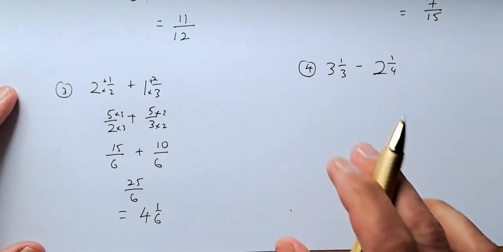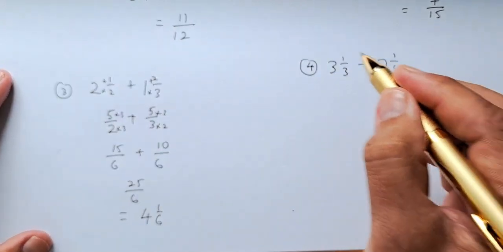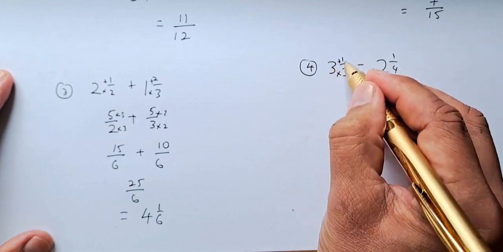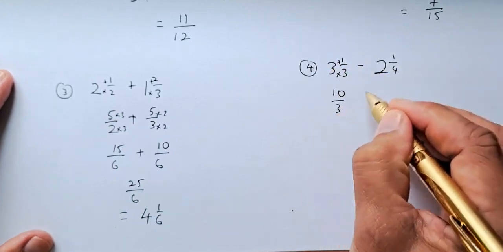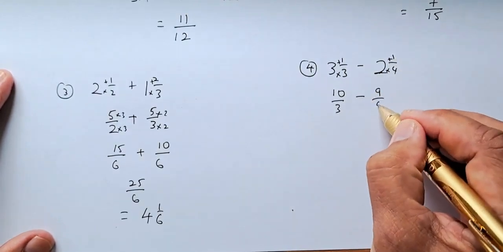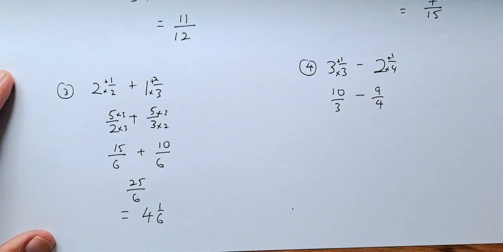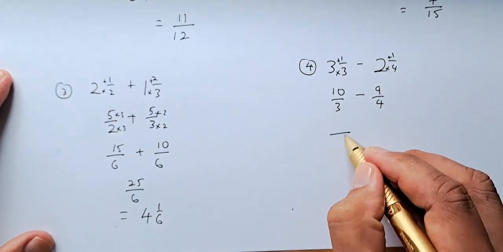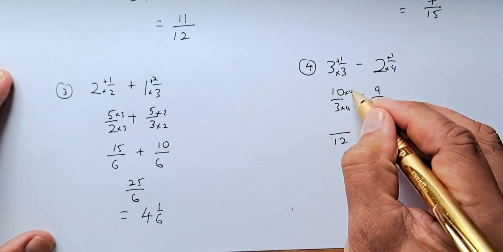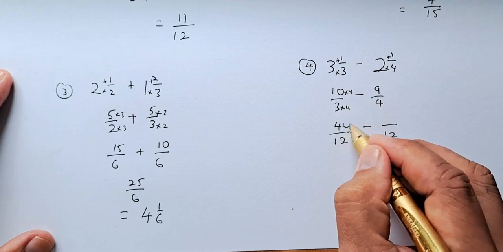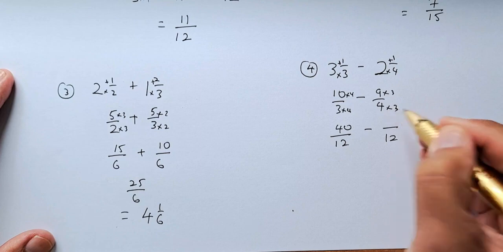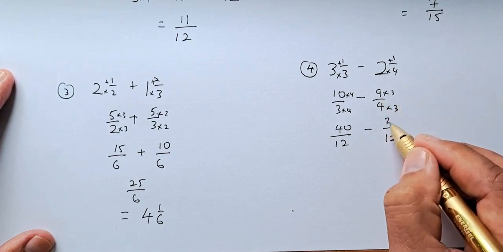Subtraction of mixed numbers. Again, to convert to an improper fraction, you multiply 3 times 3 plus 1. So 3 times 3 is 9 plus 1 is 10 over 3. And 2 1/4, 4 times 2 is 8 plus 1 is 9 over 4. Okay. Now we are making the same denominator. It has to be 12. So you need to multiply by 4 for the first. So 10 over 3 is equivalent to 40 over 12. And to make the second 12, you multiply by 3, and that will give you 27 over 12.